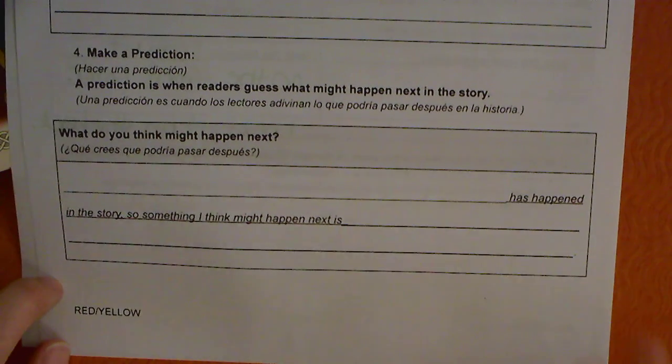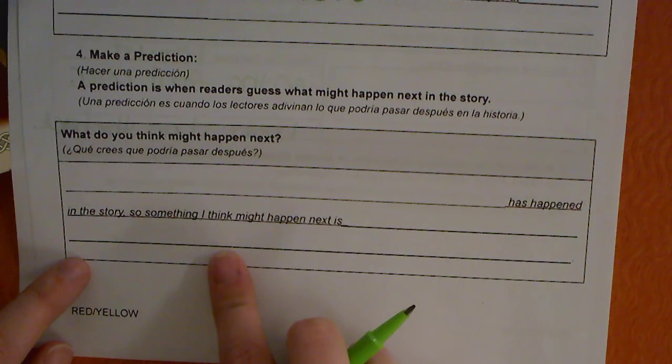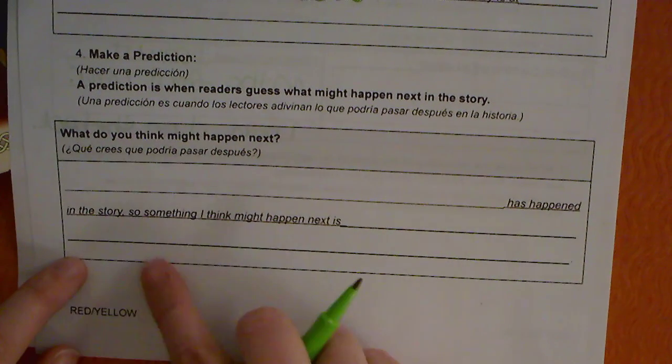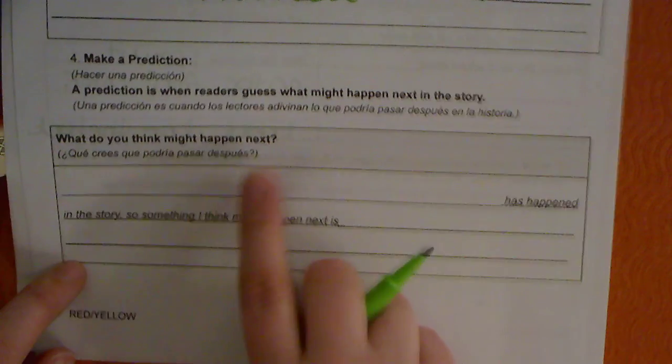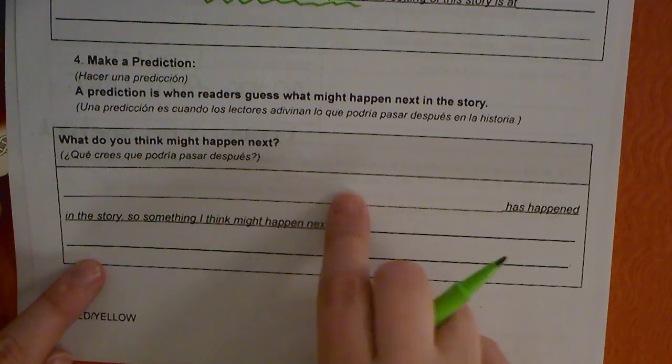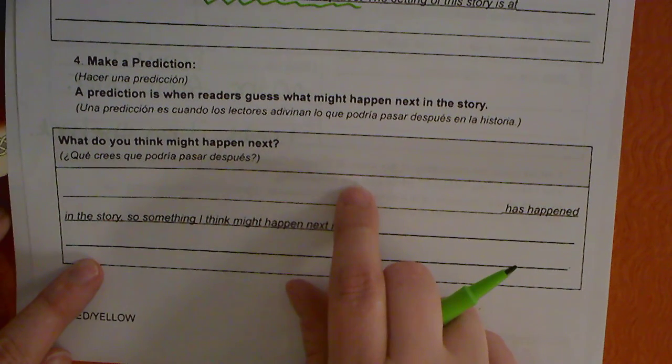It has blanks in here that you can use to write your answer, and it has sentence starters to help us know what to put in each blank. So "blank has happened in the story, so something I think might happen next is blank." Whatever we put here is going to be the same. You're copying this from this video, so whatever we write here, everybody's will be the same.